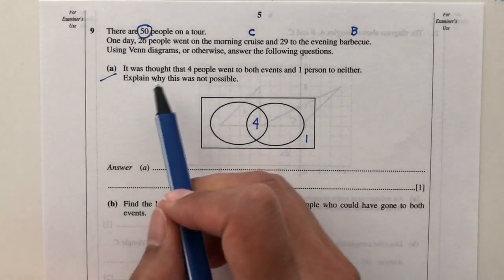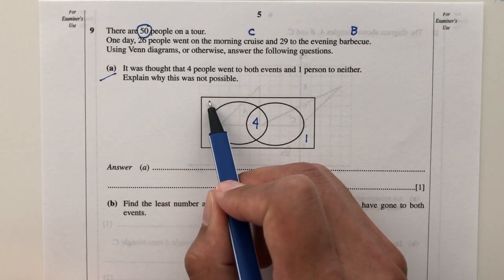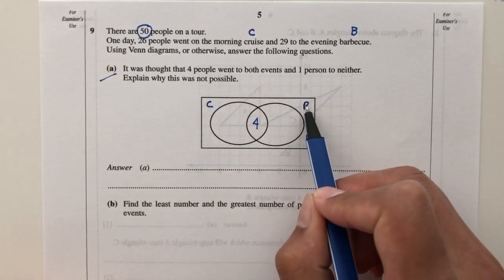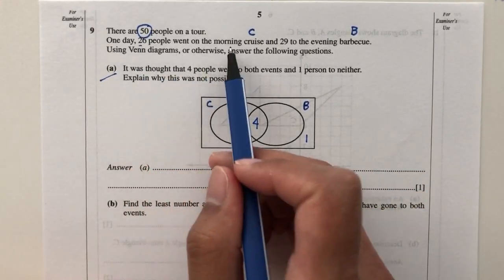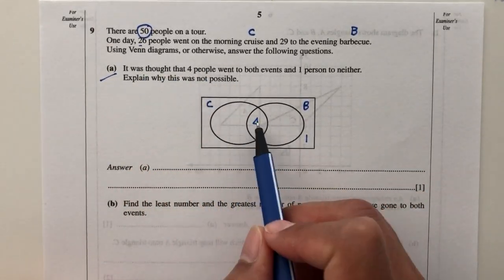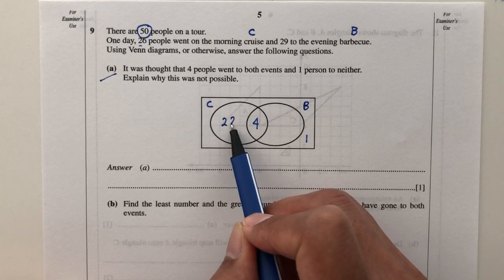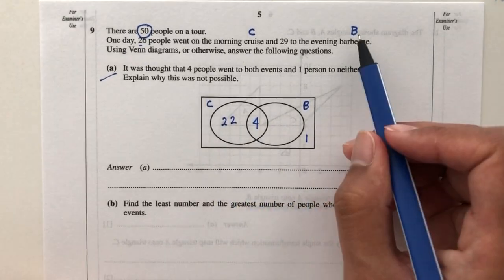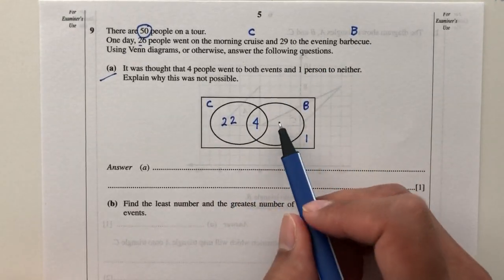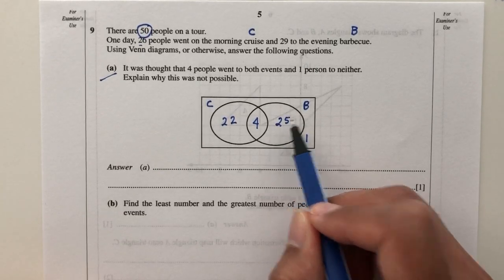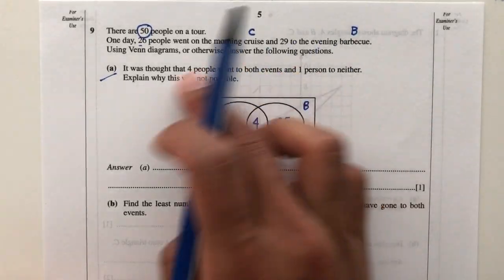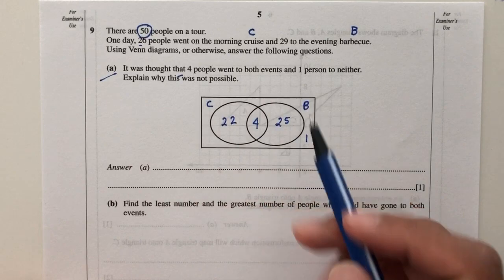Let's find out. So let's call this one set C, cruise. This one is barbecue. 26 people went to the cruise, so 26 minus 4, that will be 22 only went to the cruise. And barbecue, 29 minus 4, that will be 25. So basically this will be your Venn diagram if that was the case.